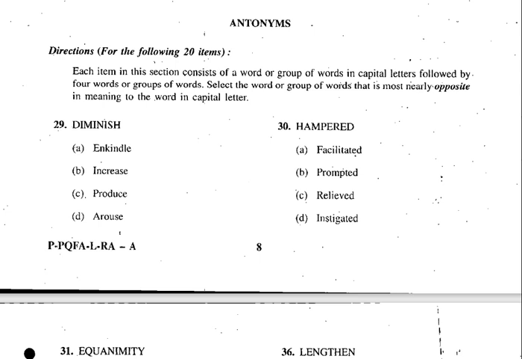In the case of the UPSC examination, the number of questions on antonyms is 8 to 10, so it varies from examination to examination. So let's discuss these 20 antonyms. Let's see the directions, the instructions which have been given for all these antonyms.